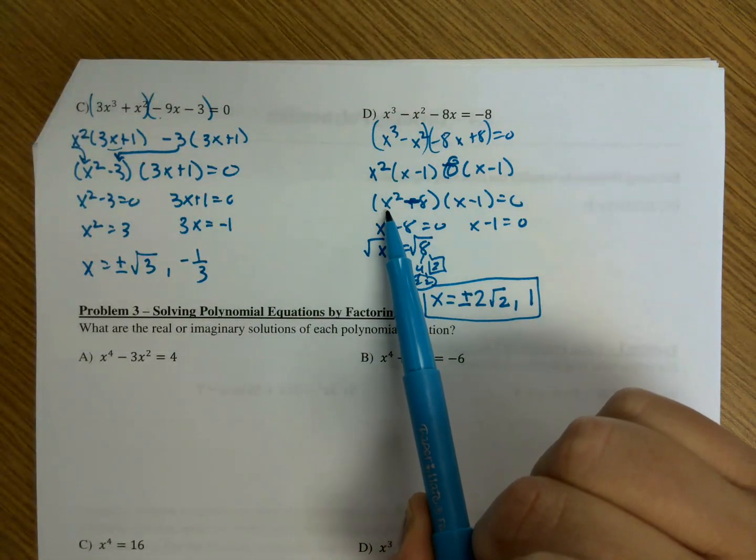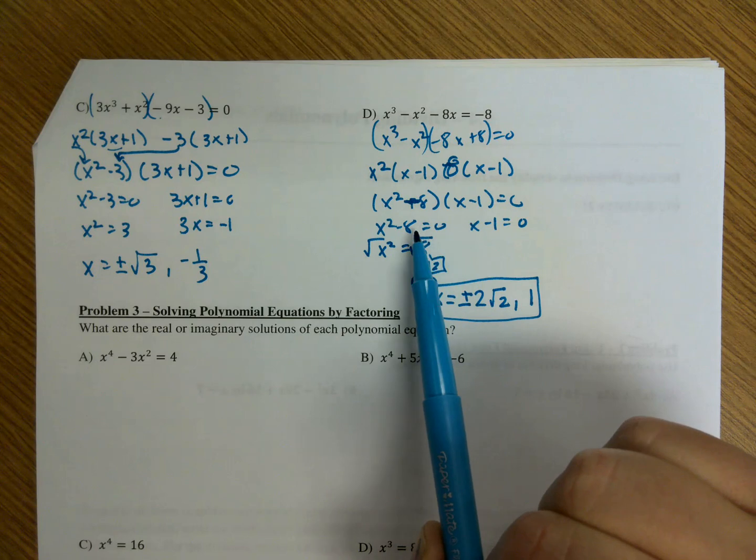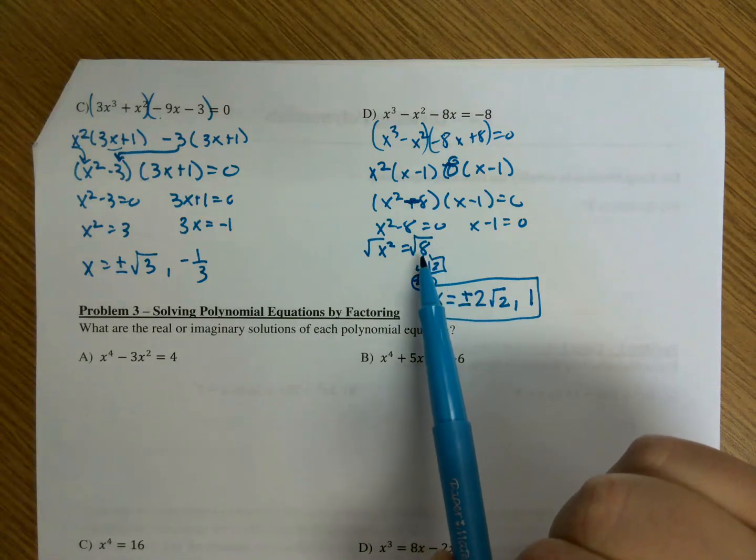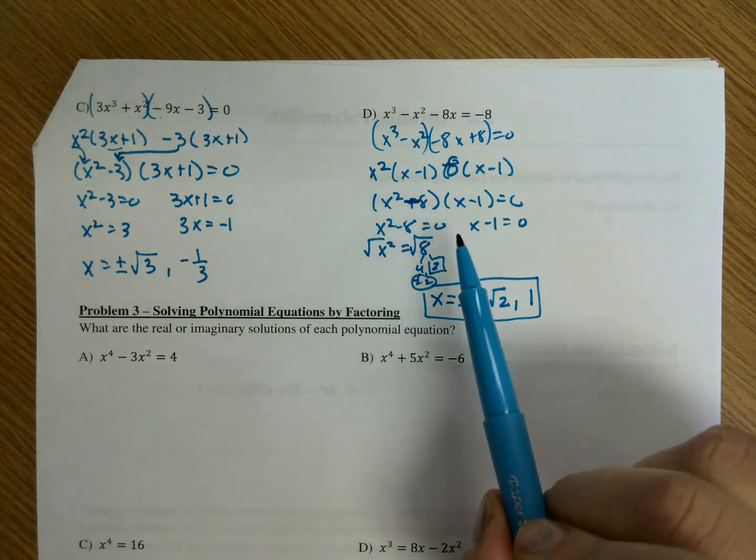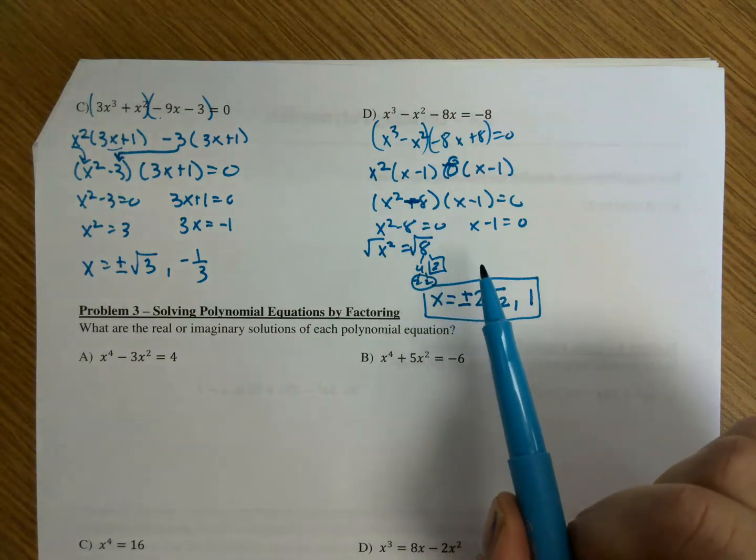Here I can take out an x squared. So I have an x squared minus 8 and x minus 1. When I add the 8 and I take the square root, I have to simplify this root. So this is putting everything that we have been doing all in together for each problem.